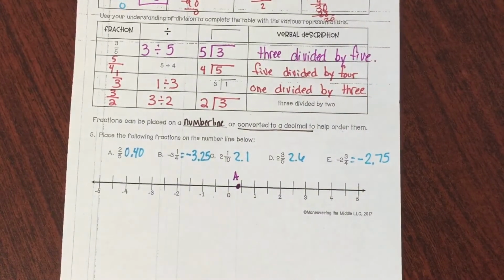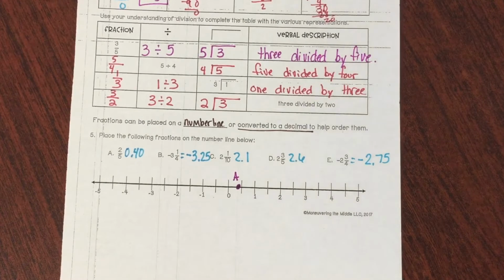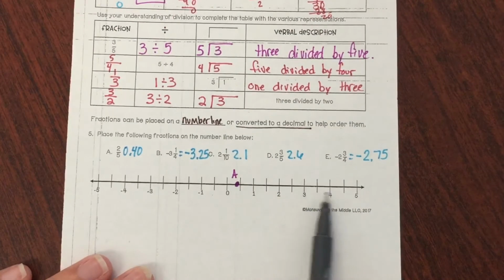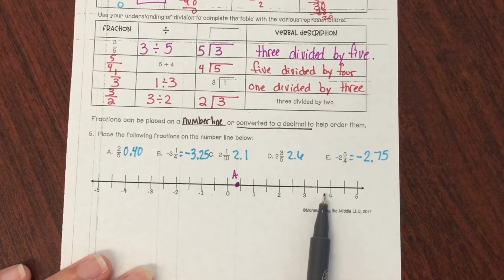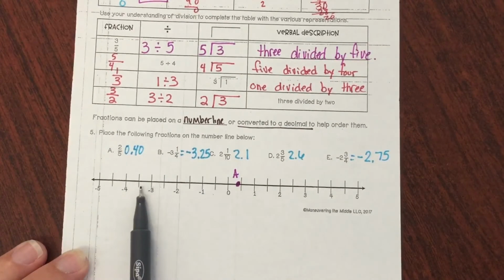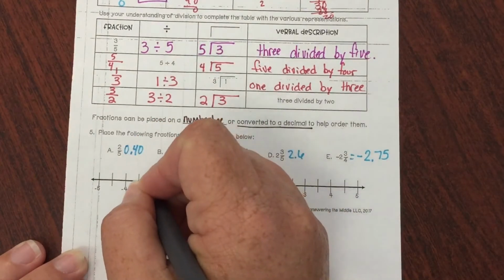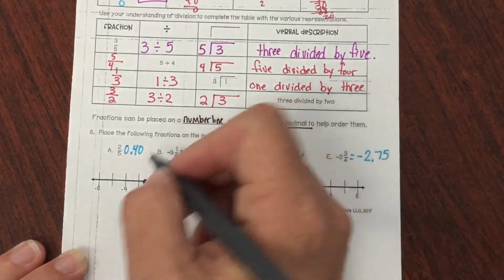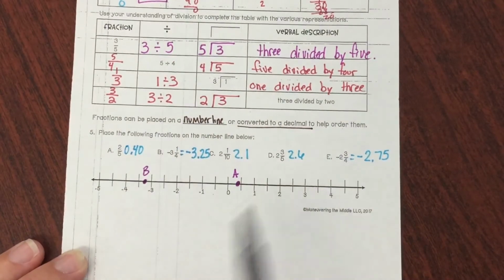What about negative 3 and 1/4? Where would that fall on my number line? Between what two numbers? Between negative 3 and negative 4. Before the halfway mark, in between the 3 and the halfway mark. Okay, so about here, would you agree? Yes. Okay.